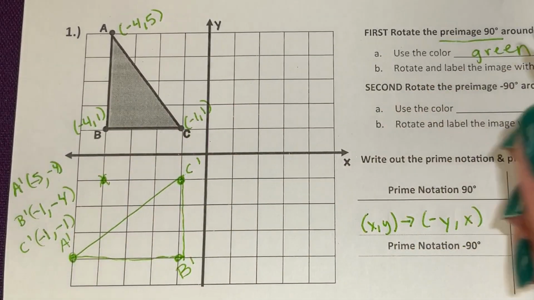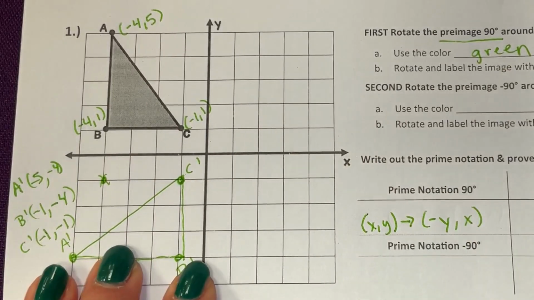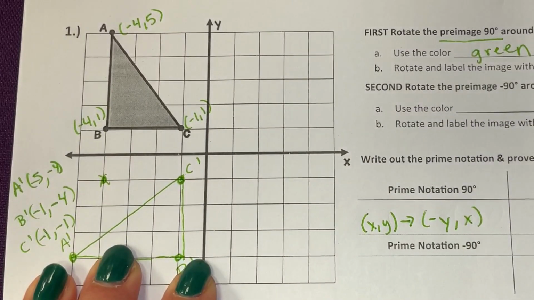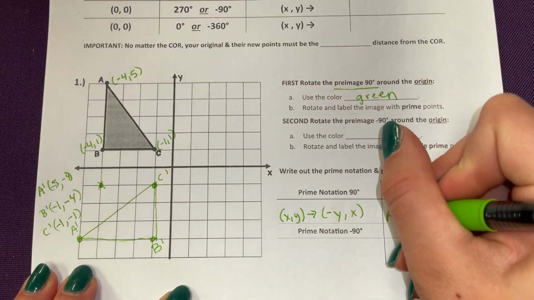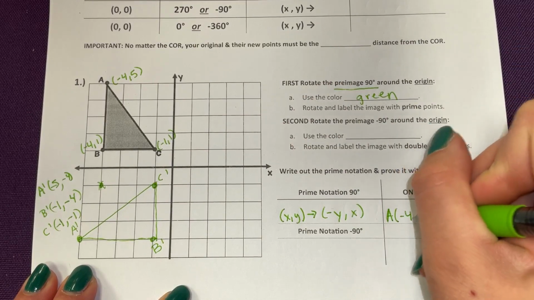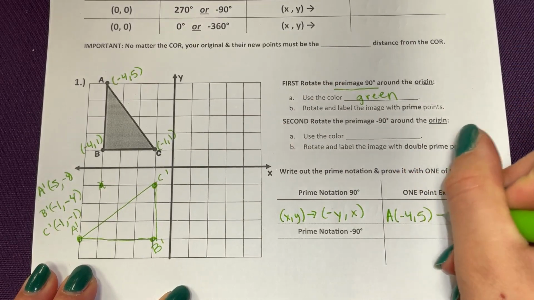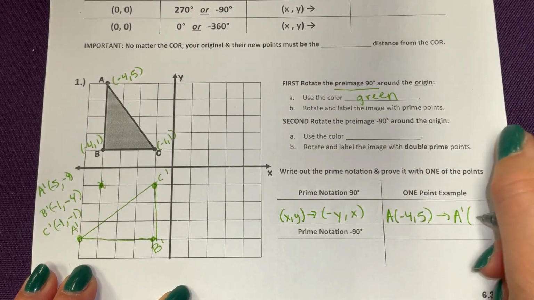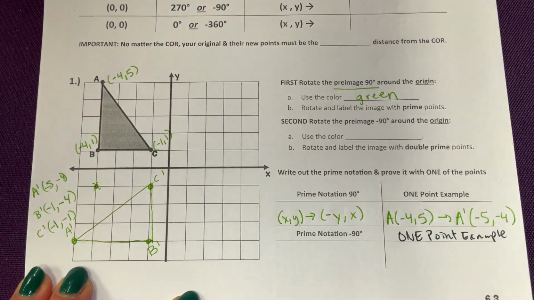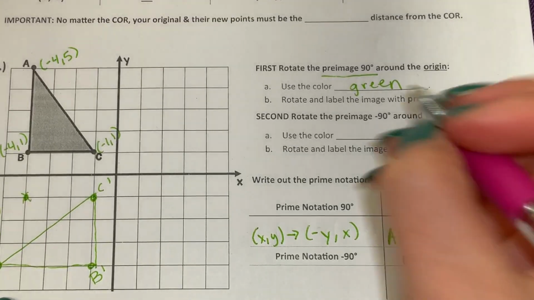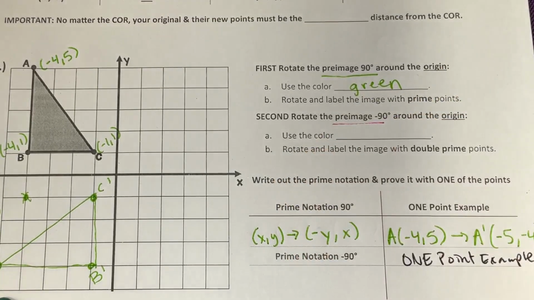Now you can use a protractor. So an example of one point, I know I wrote them all out, but I'm just gonna do A. So A was -4, 5, and it changed for A prime, and it became -5, comma -4. Bada boom.